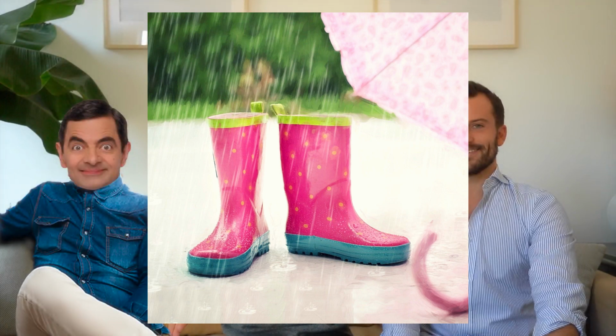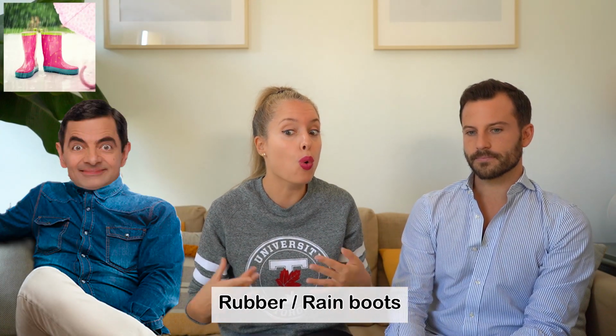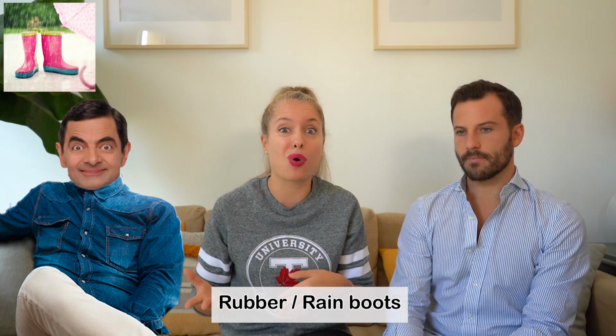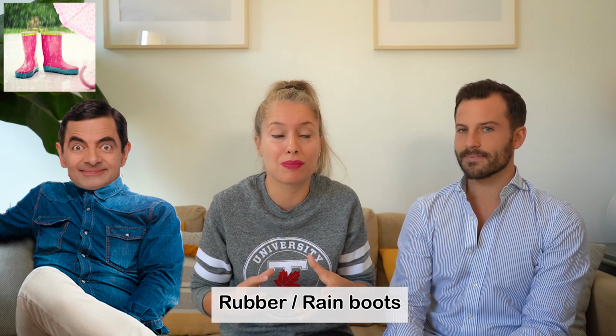Now, our sixth image, for me, these would be rubber boots or rain boots. You can say either one, and they both mean the same thing.